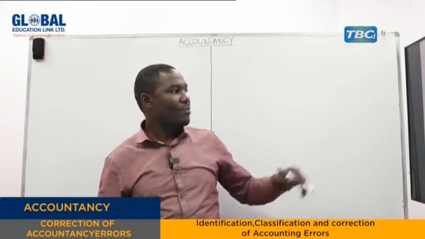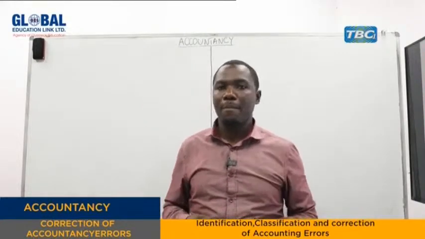Principles of accounts are classified into 2 categories. We have concepts that guide us in recording transactions. If you know these accounting concepts, you will be able to know how to record various transactions in books of account. But the other category of principle is conventions. The conventions help us in reporting in the financial statements.